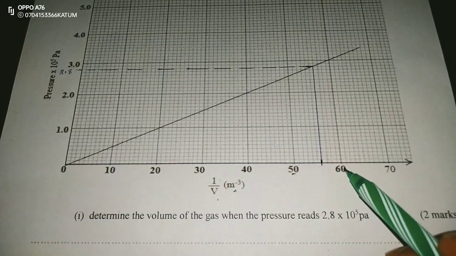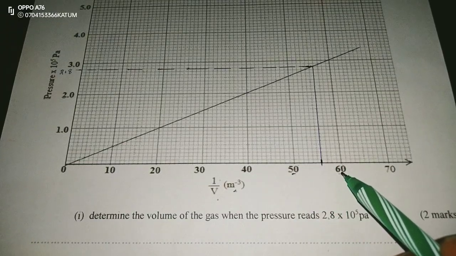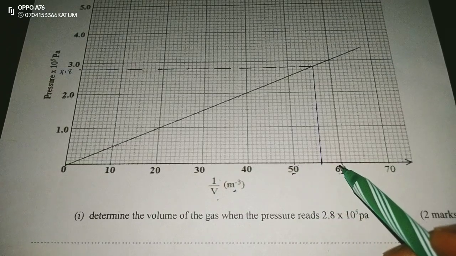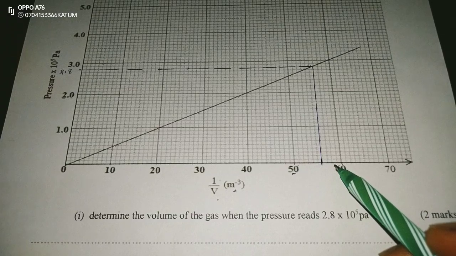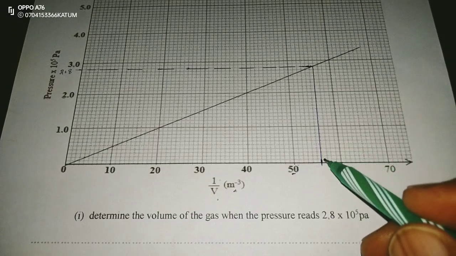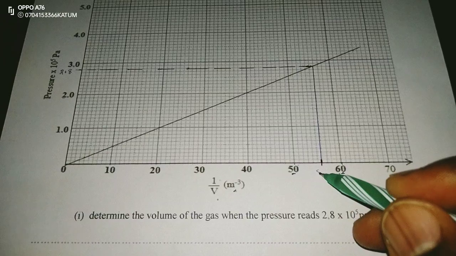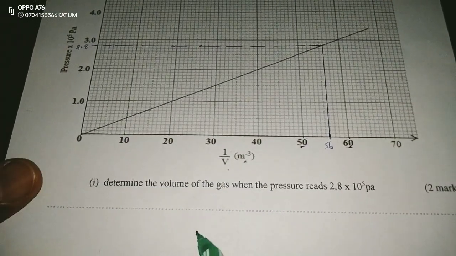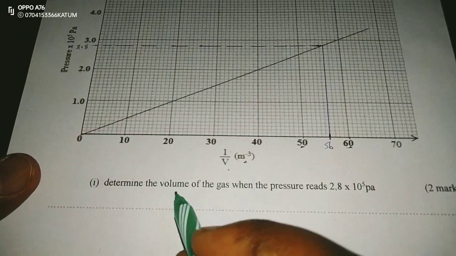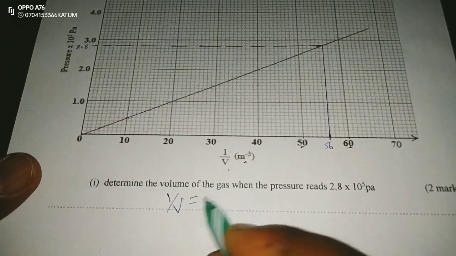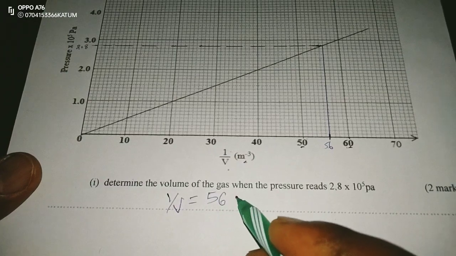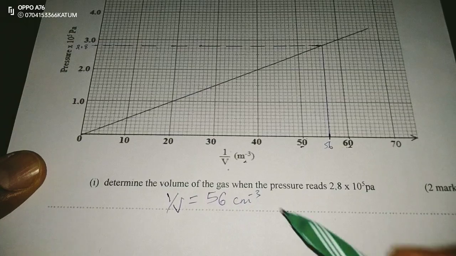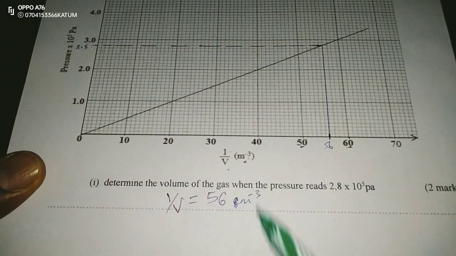These are 10 divisions until we get to 60. Therefore, it means for the 10 small squares, we have 10 units. So for every 1 unit, there is 1 small square. Therefore, this is going to be 56. So it means at that point, the value of 1 over V equals 56. And the units are per cubic meter, not even centimeter, per cubic meter.